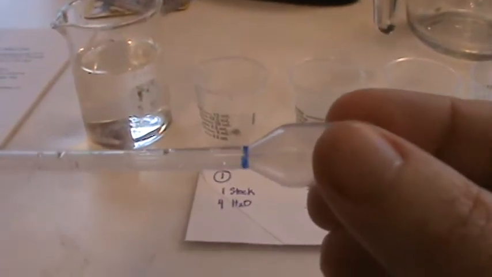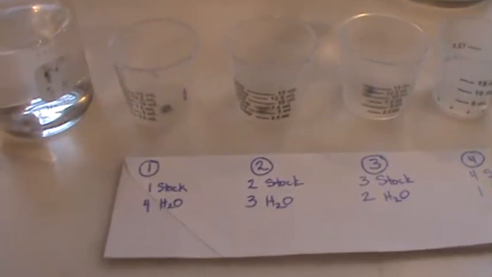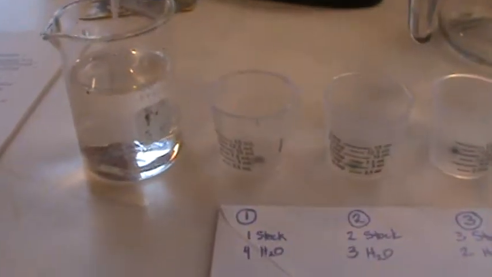Now, I have what's here called a disposable pipette, and I have marked the 1 milliliter line upon it here. Okay, and so now what I'm going to do is I'm going to start with the water. You can see that I need 4 mils, 3 mils, 2 mils, and 1 milliliter of water in there.